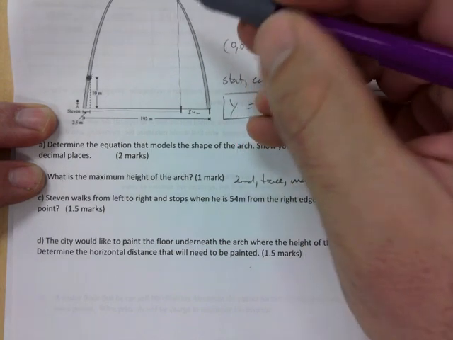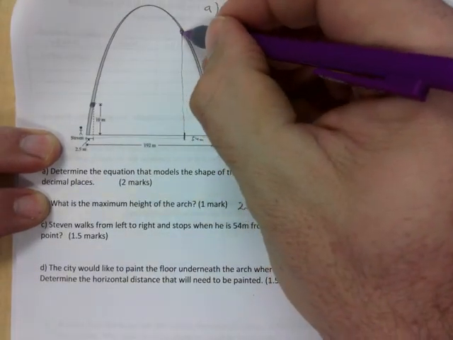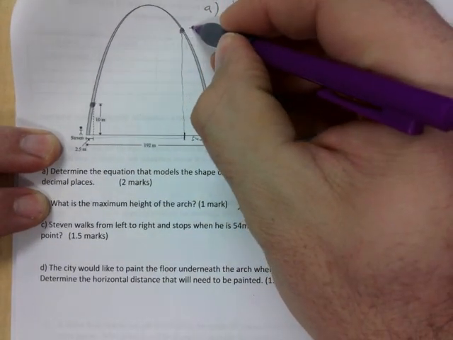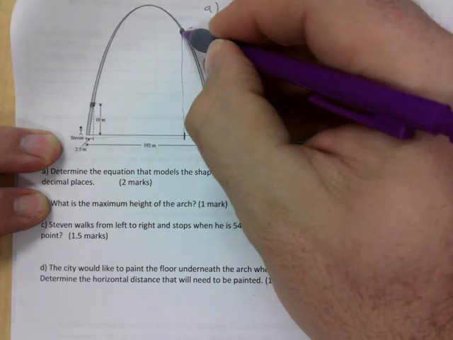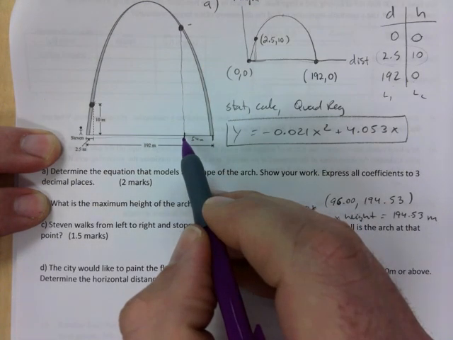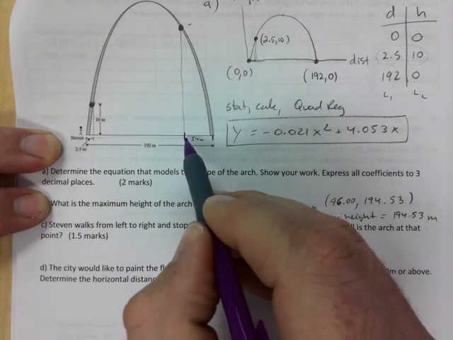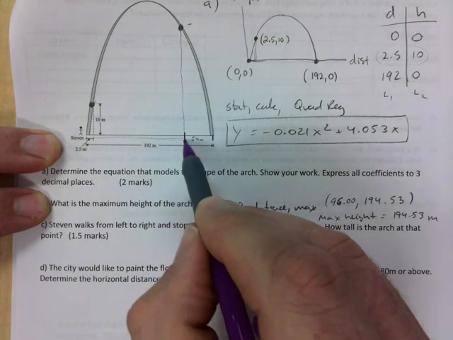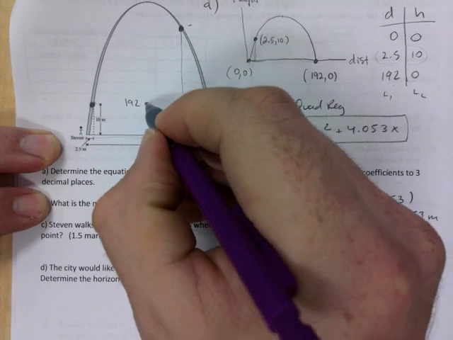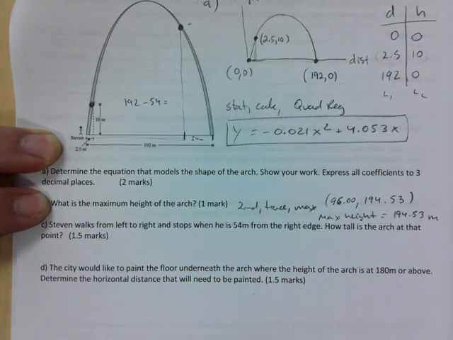I'm not drawing this to scale at all, but we're asked what's the height at that point. You might be tempted to say this is 54, but it's not. It's 54 from this end back. But you need to know this piece right here. So we're just going to go 192 minus 54, right?